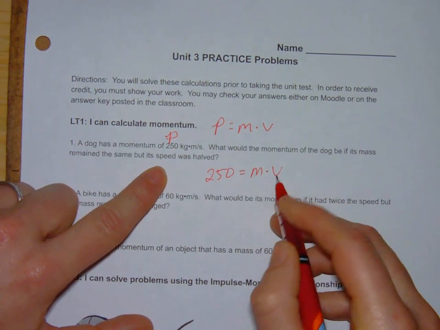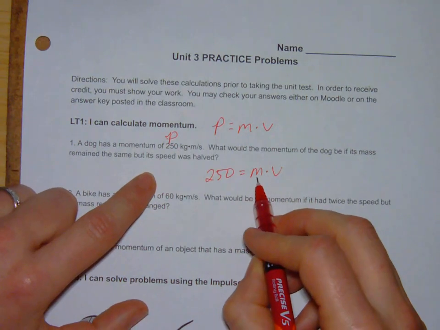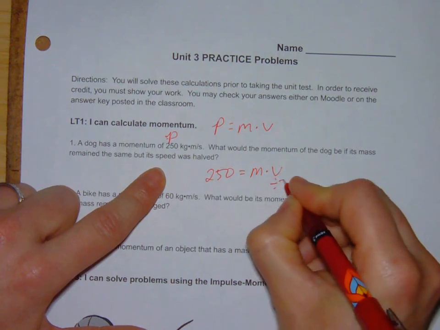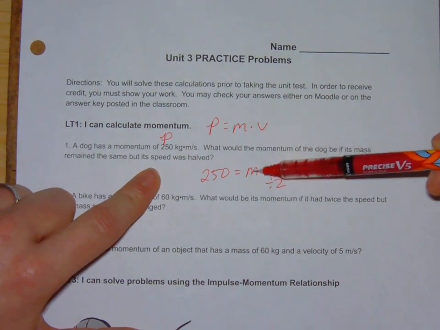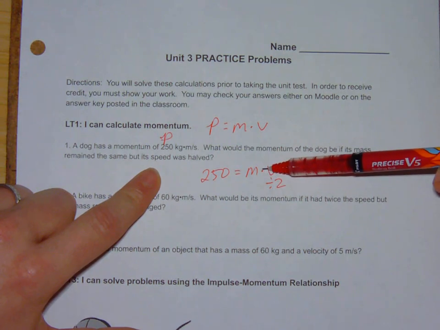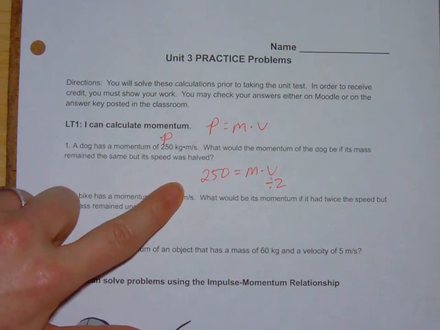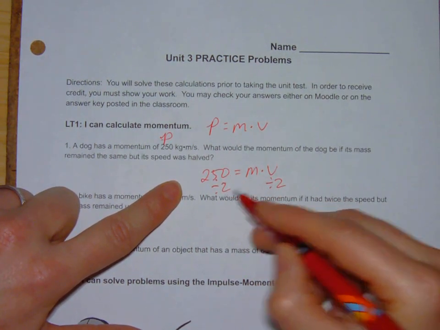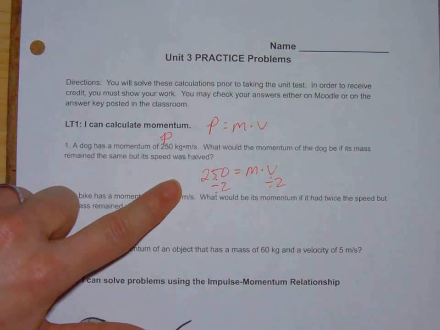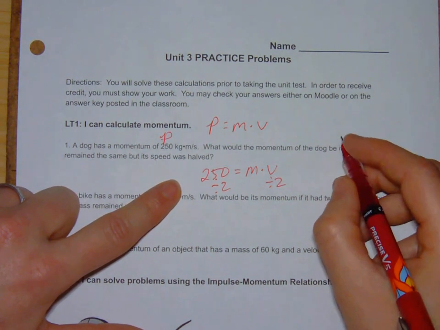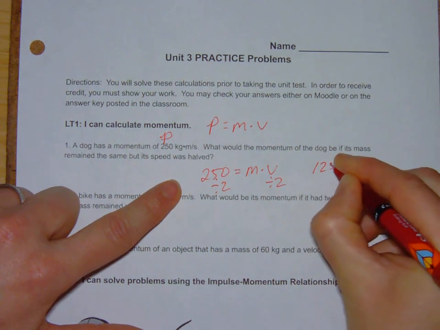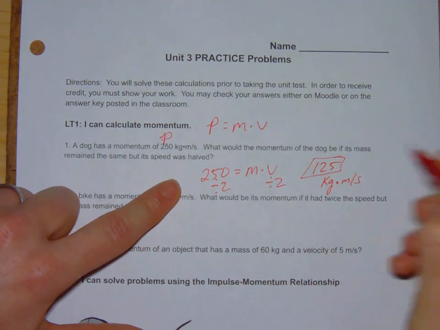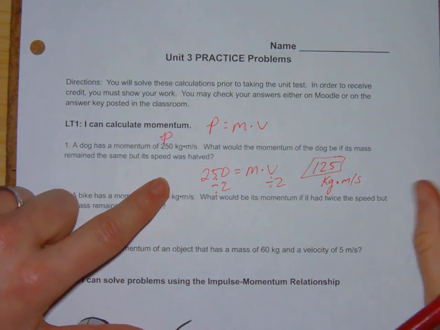Well, we don't have the mass or the speed, but it says the mass stays the same, so we're not going to mess with that. But it's saying, what if it slows down? What if this goes down by 2? We know this is a direct relationship. The mass and velocity have a directly proportional relationship to the momentum. So if this is cut by 2, this is also cut by 2. So we know that 250 divided by 2, you may need to plug that into your calculator, should give us 125 kilogram meters per second, because that's the unit for momentum, but we would just type 125 into Moodle.